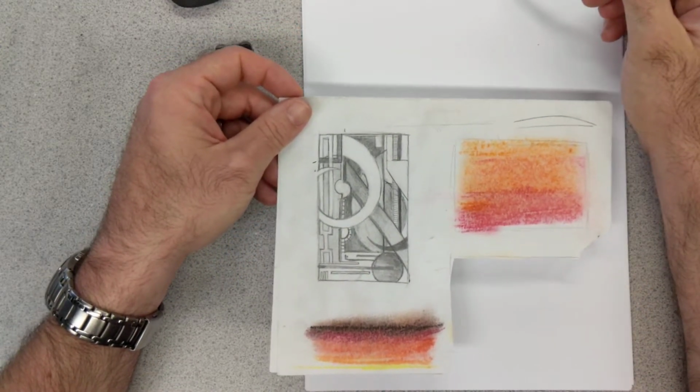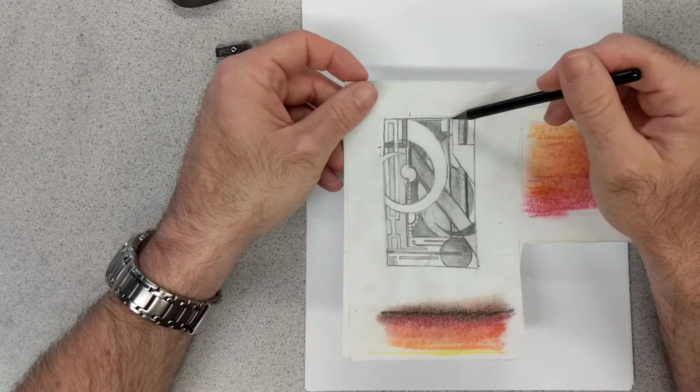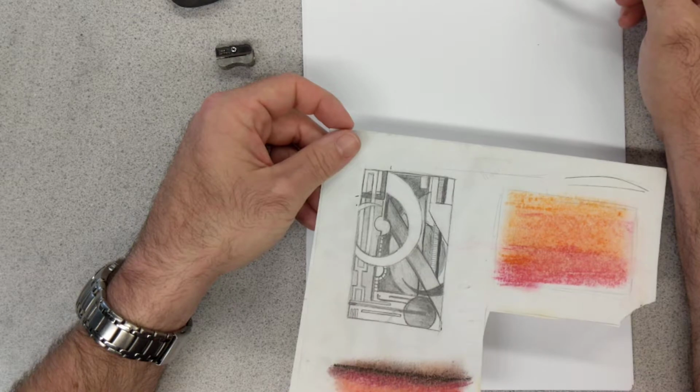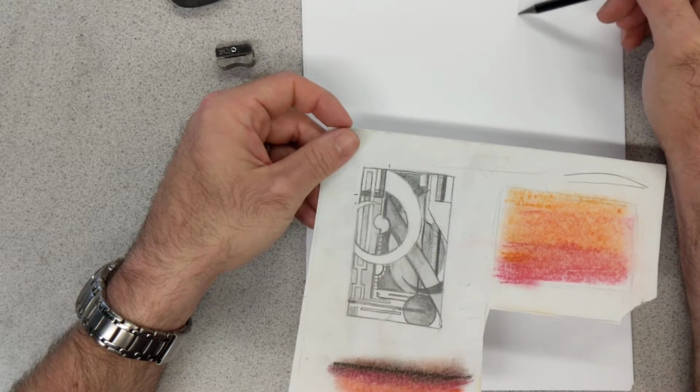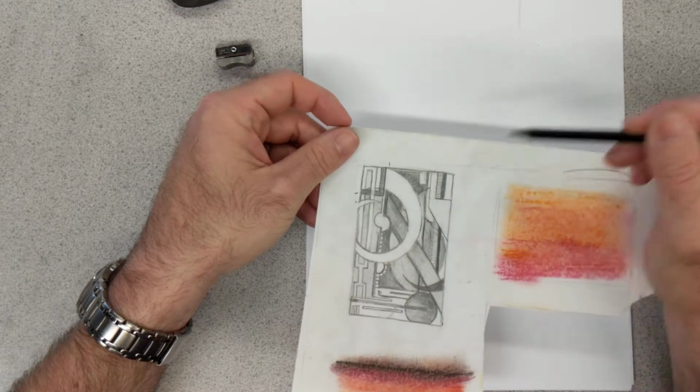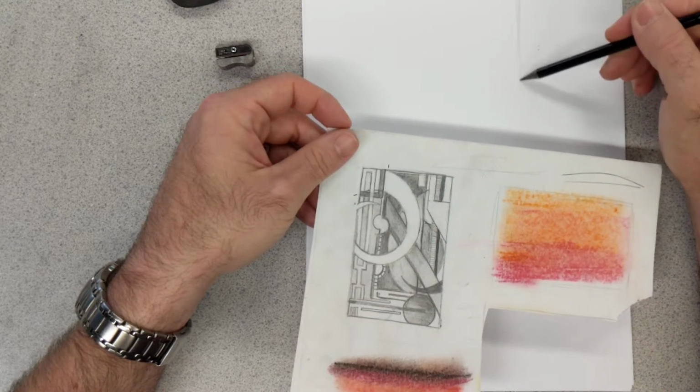So let's start here. I've got this coming across. It's about a quarter of the way across, so I'm going to come a quarter of the way across my paper. I'm going to come down. I'm going to say I've got a vertical line maybe a third of the way, maybe a little less than a third of the way down the page.